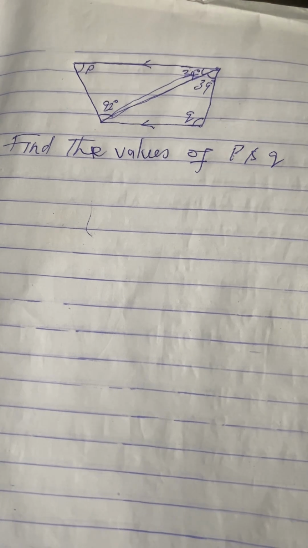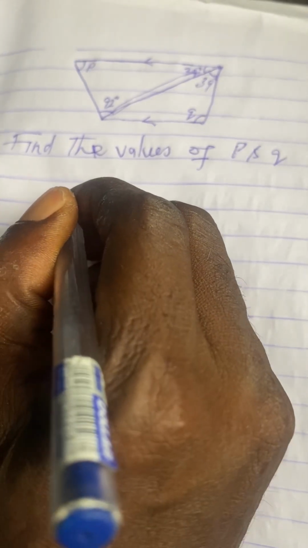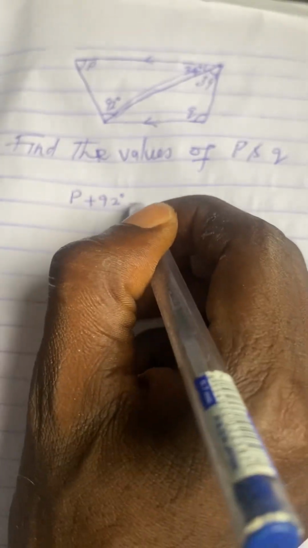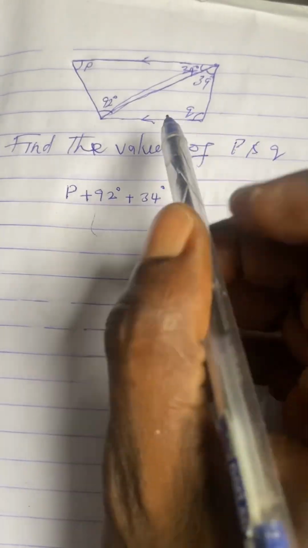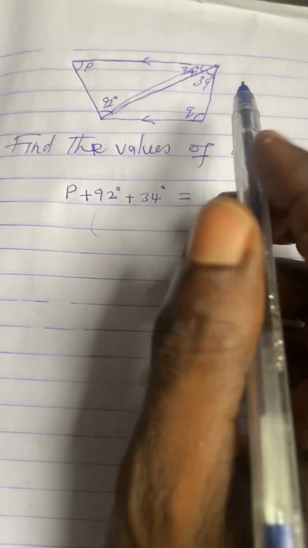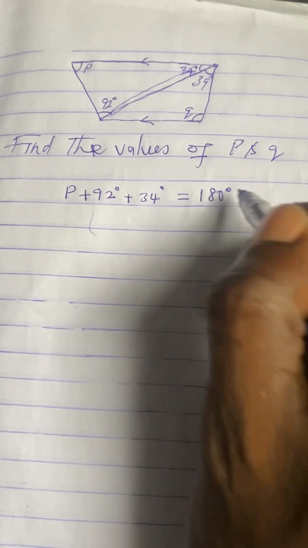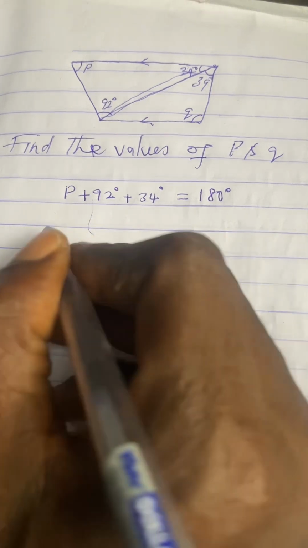So we can easily find P when we use the theorem that says the sum of the angles in a triangle is 180 degrees. So what we are saying there is that for us to find P, we add P plus the first angle 92 degrees plus the second angle 34 degrees. When we sum any three angles in a triangle together, any triangle at all, the sum must always give us 180 degrees. So with this, now we can make P the subject of the formula.